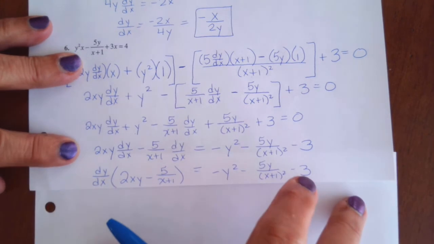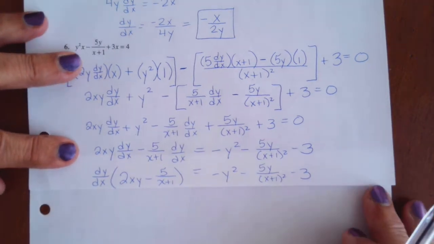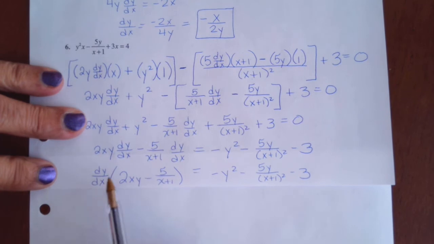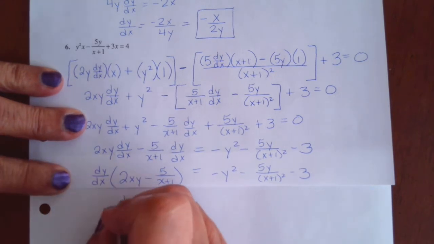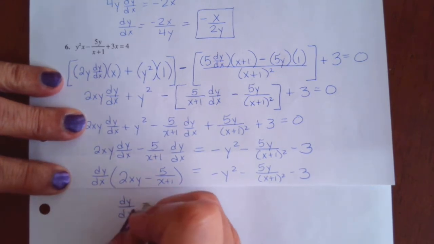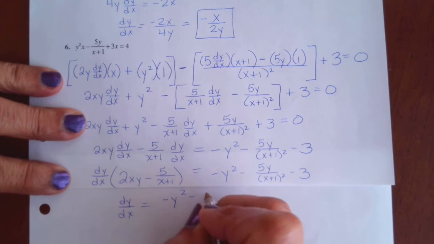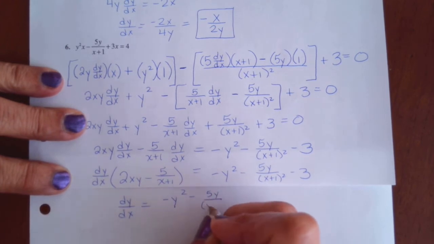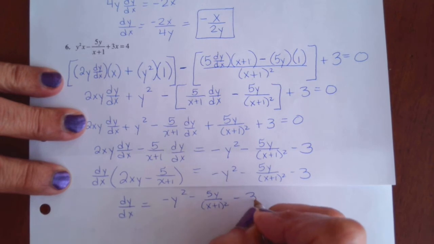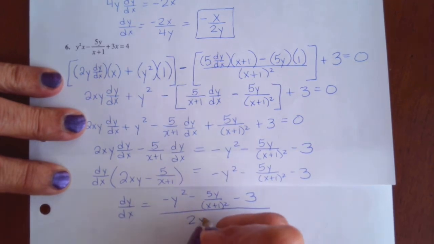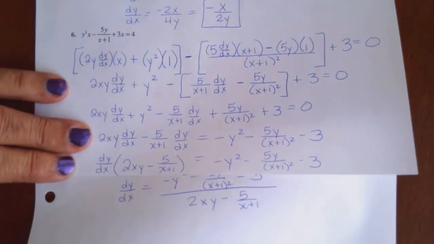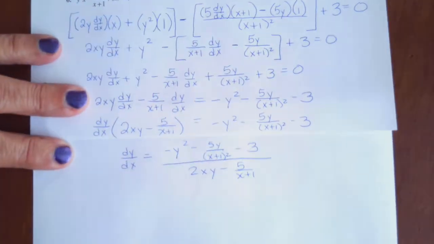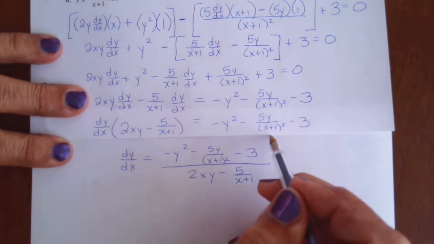And then your last step will be to divide by what the other factor was, because you're trying to get dy/dx by itself. So we're going to divide both sides by what's in the parentheses. So we end up with our final answer, negative y squared minus 5y over (x plus 1) squared minus 3, divided by 2xy minus 5 over (x plus 1). And that's fine to leave like that. Remember, we don't have to simplify unless we're asked to.